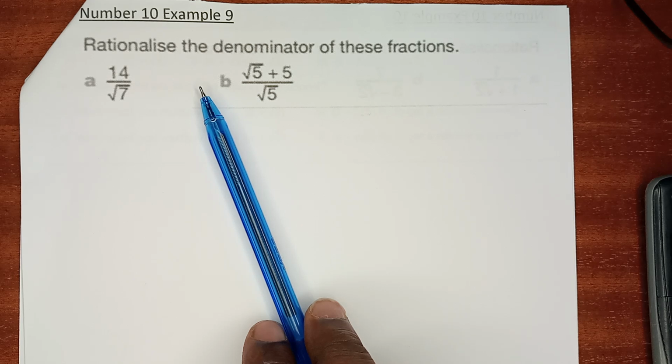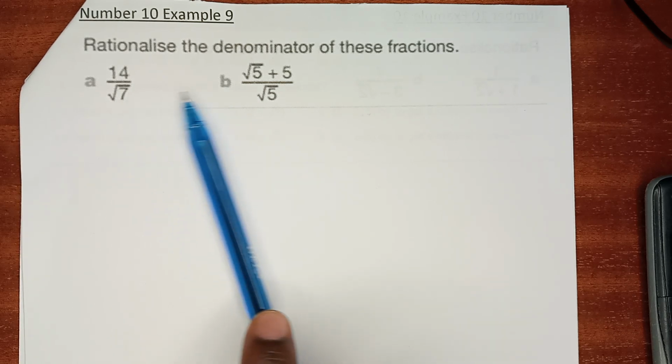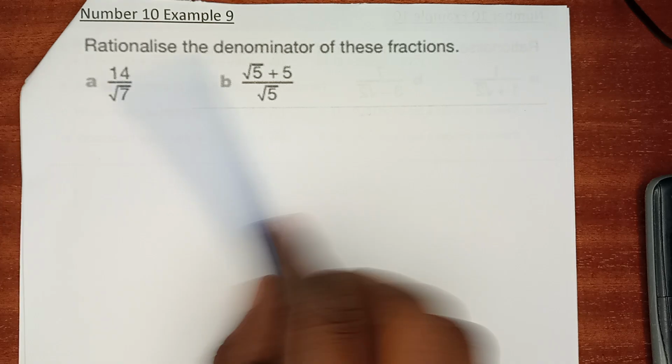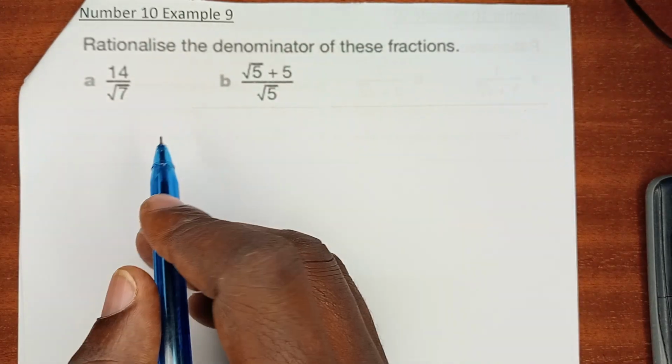And we do this by introducing another number, which is also a surd, because you can see in the denominator we have surds. Introduce another surd that now rationalizes the denominator.